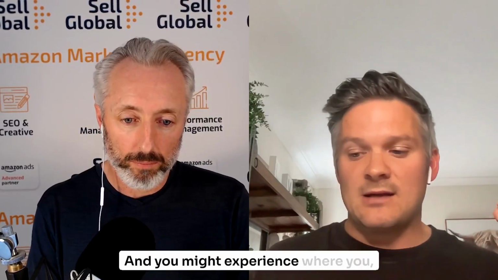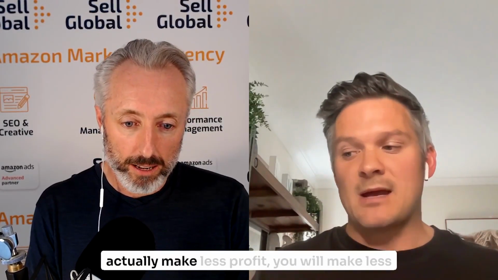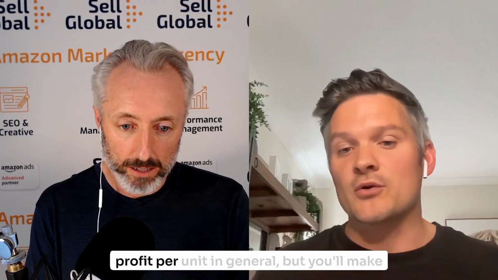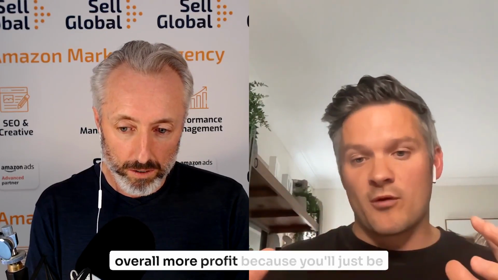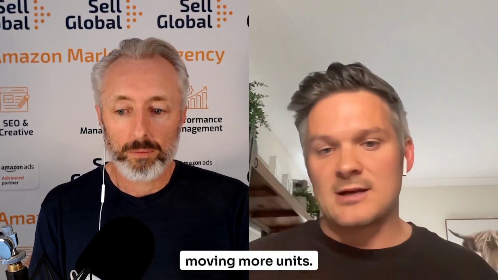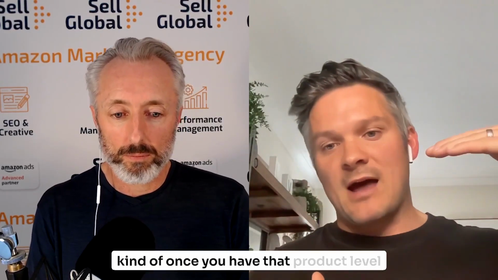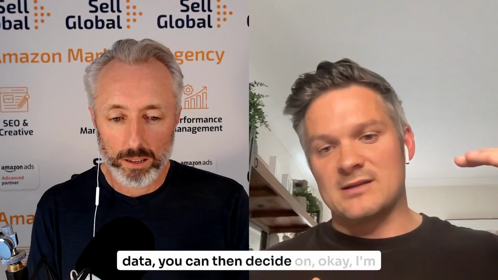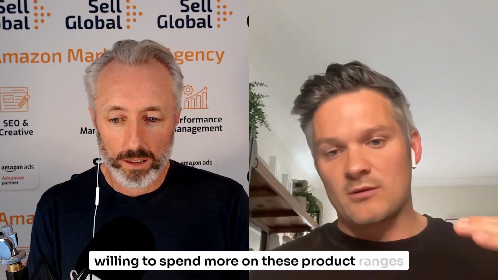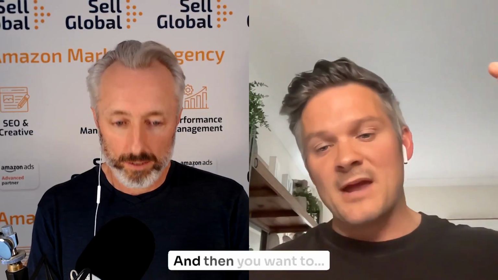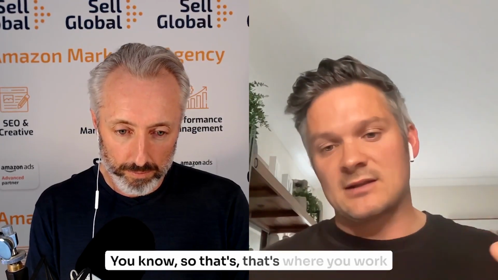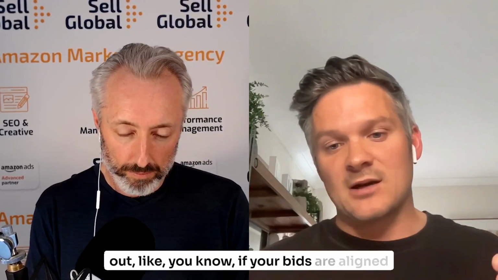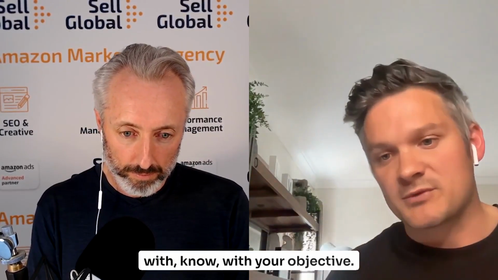And you might experience where you actually make less profit. You will make less profit per unit in general, but you'll make overall more profit because you'll just be moving more units. So once you have that product level data, you can then decide, okay, I'm willing to spend more on these product ranges because they have the margin to support it. And then you want to come up with a target ACOS that's affordable for your product. So that's where you work out if your bids are aligned with your objective.